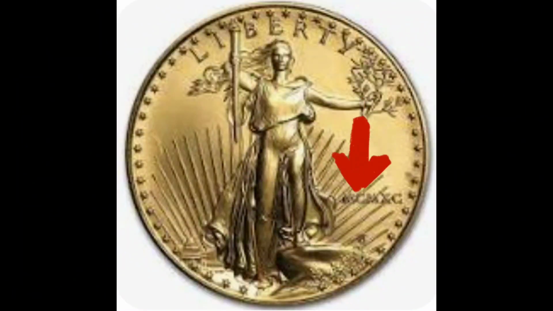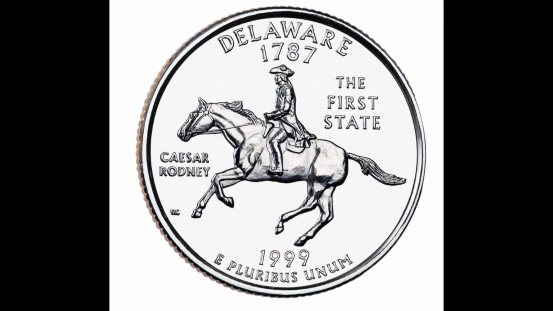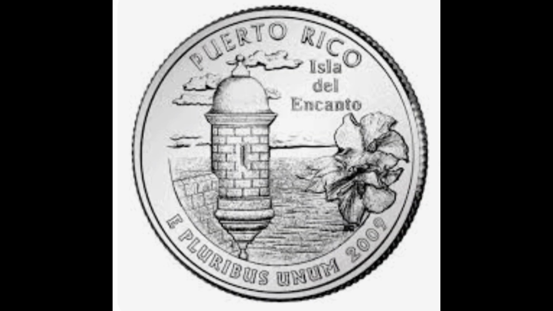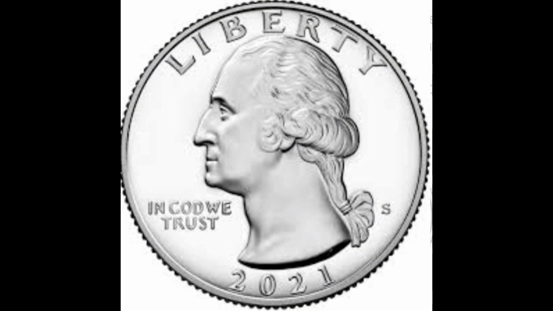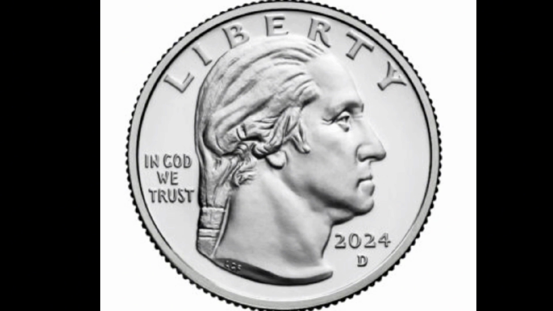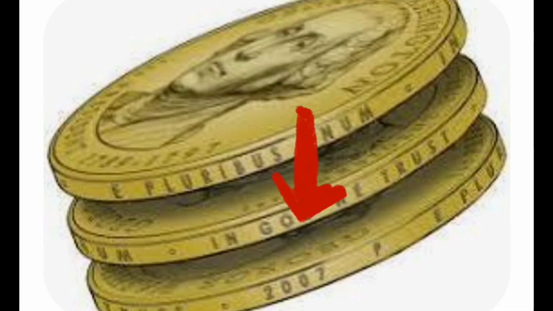Sometimes appearing in the form of Roman numerals, the date is located on the obverse of the coin. Starting in 1999 with the state quarter program, the date was moved to the reverse, where it would remain through the America the Beautiful program ending in 2021, when it was moved back to the obverse of the Washington Crossing the Delaware quarter and remains to this day. And beginning in 2007, all future golden dollar programs would see the date on the edge of the coin.